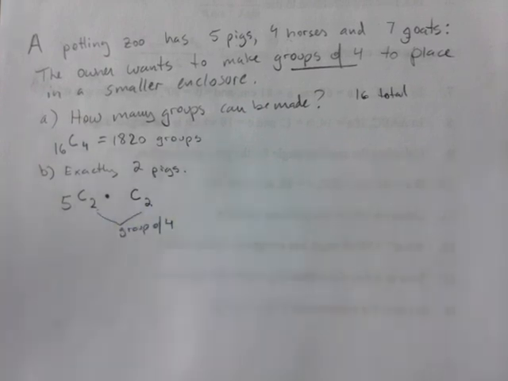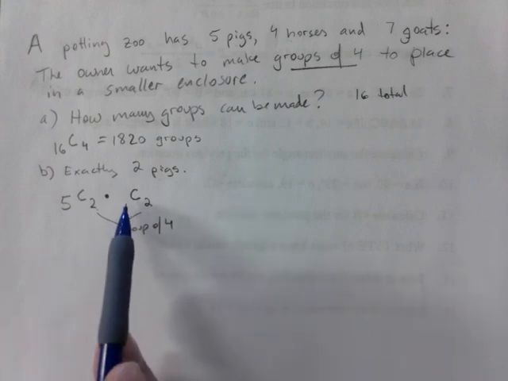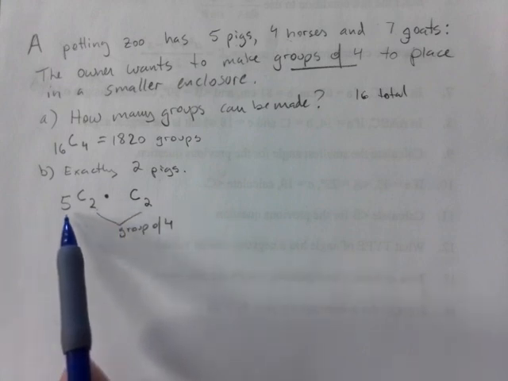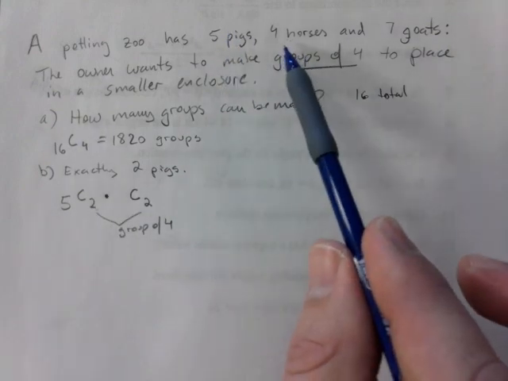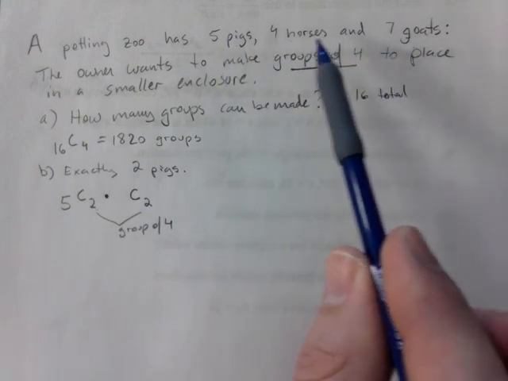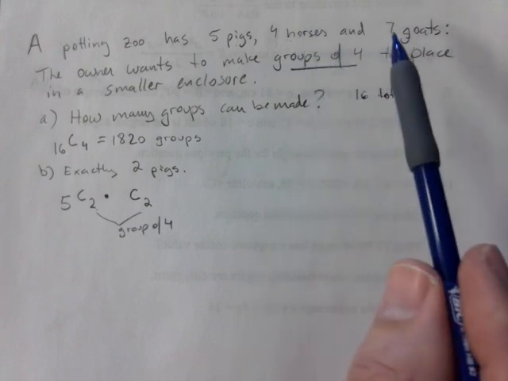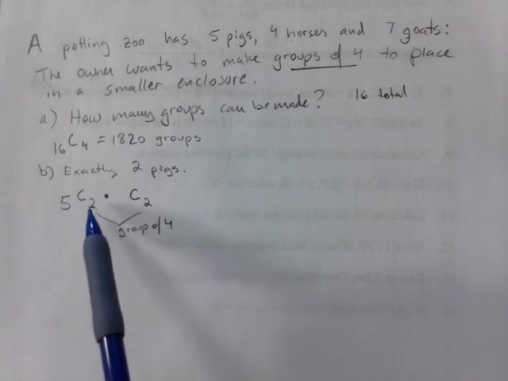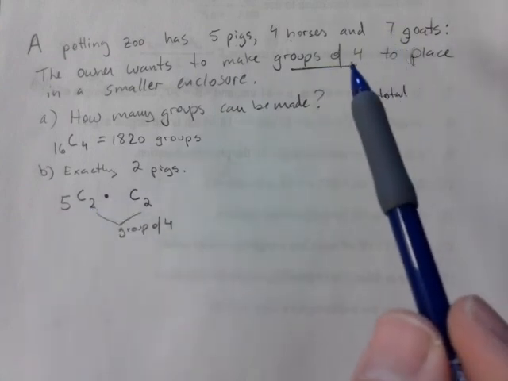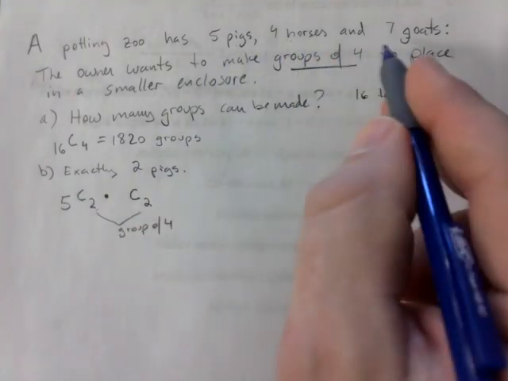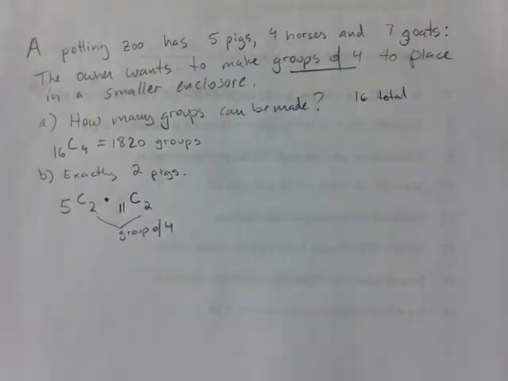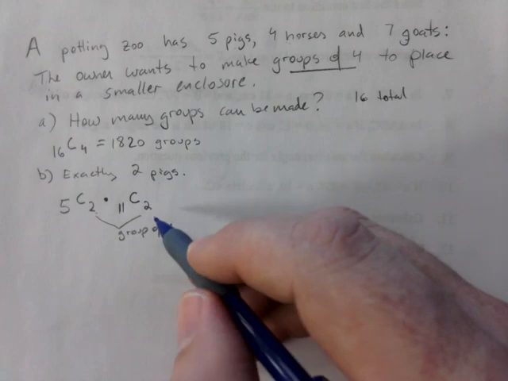So that's what you look for right there. And what else needs to come in here? What are we going to put there in front of the second choose? We're no longer picking out of the pigs anymore, right? We're picking out of the 4 and 7. There's 11 animals left to pick from, okay? So from the 5 we picked 2, and from the 11, choose 2. That's how you would solve that, okay?